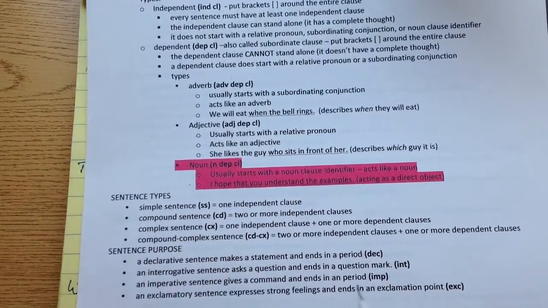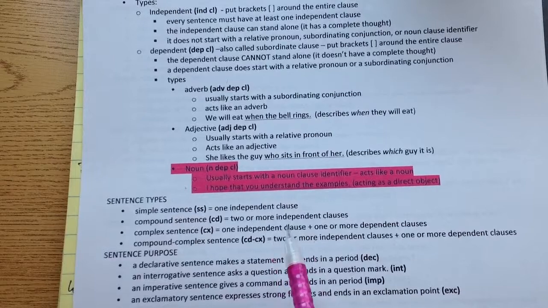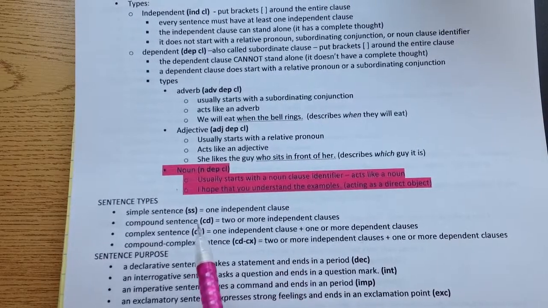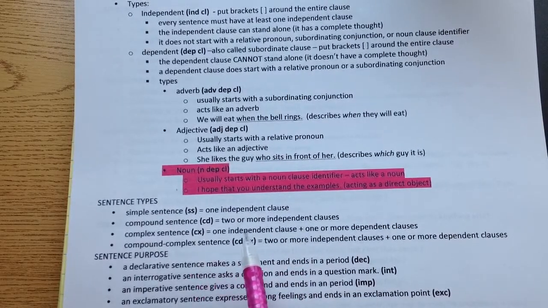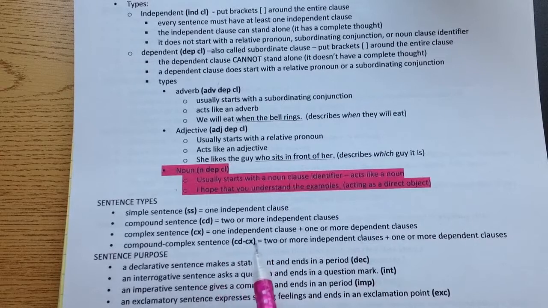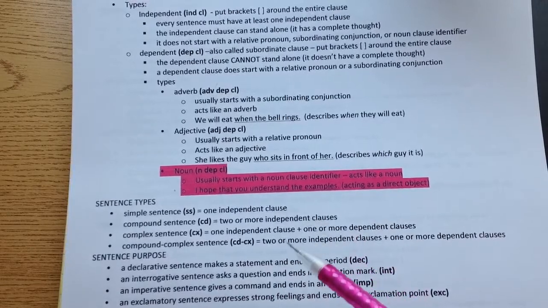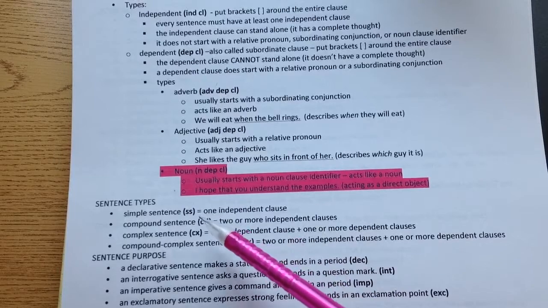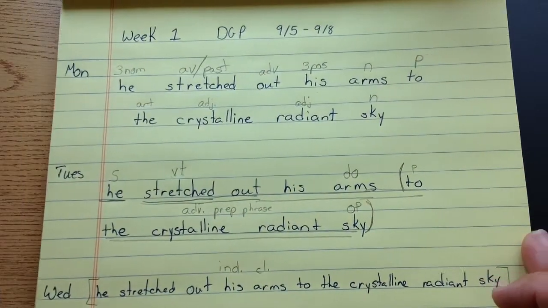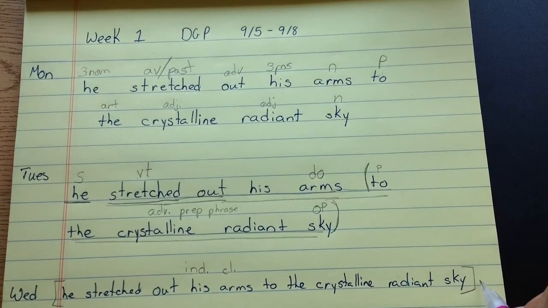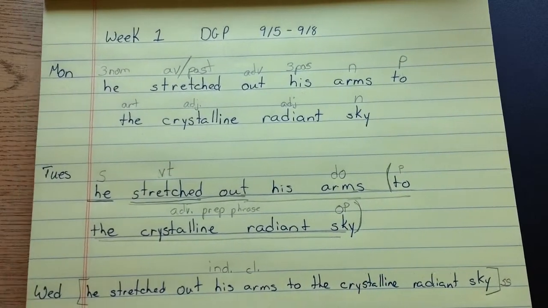I go down to sentence types. Now, it's a matter of counting. A simple sentence has one independent clause. Compound has 2 or more independent clauses. Complex has 1 of each. Compound complex has 2 or more independent clauses and 1 or more dependent clauses. I only have one clause. There's only one kind of sentence this can be, and that's a simple sentence. So at the end here, I'm going to write SS for simple sentence.